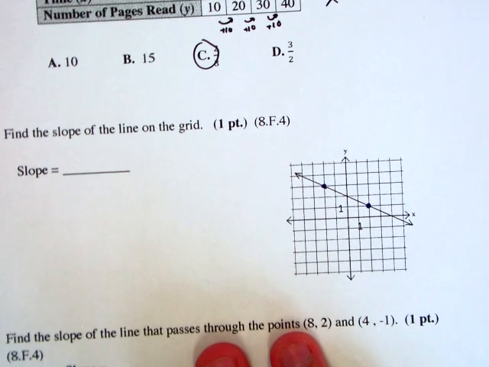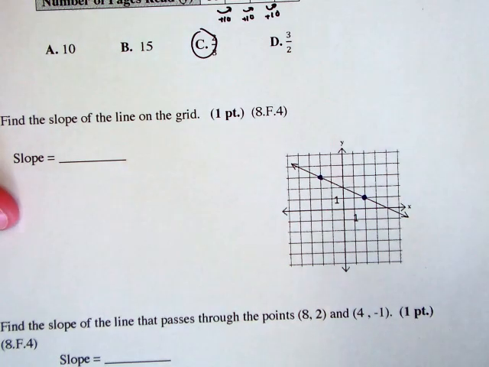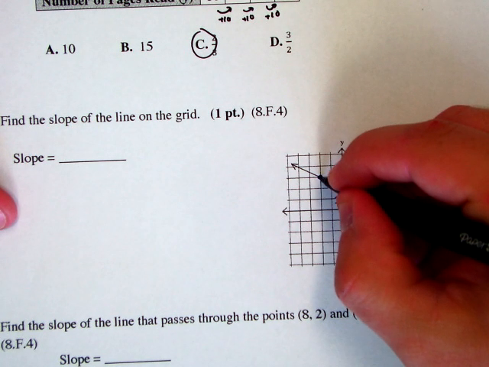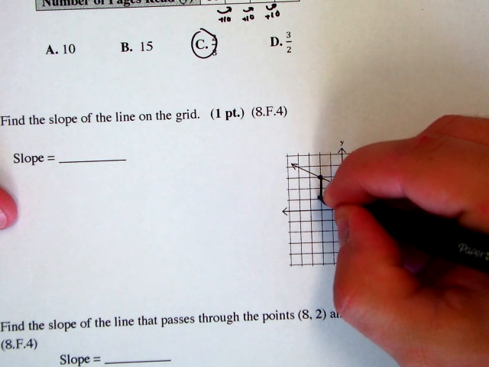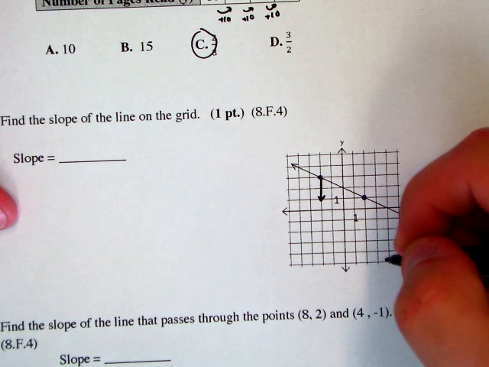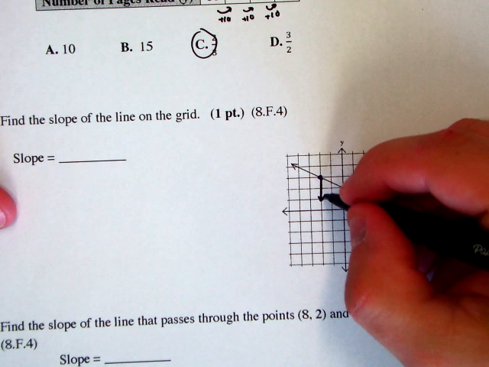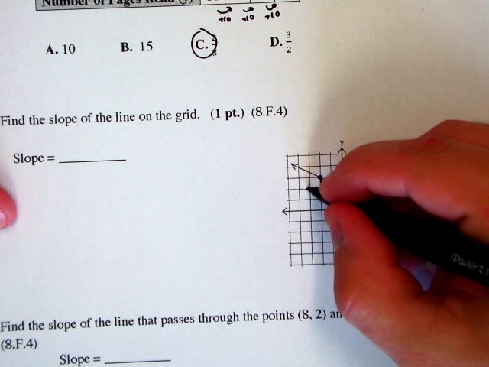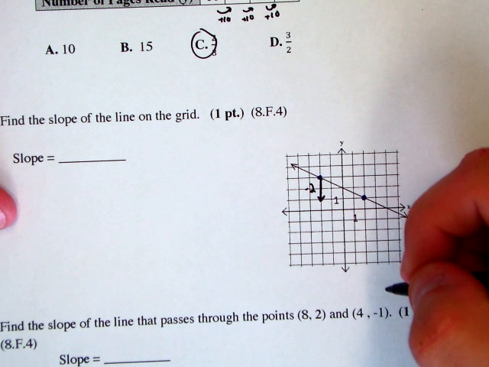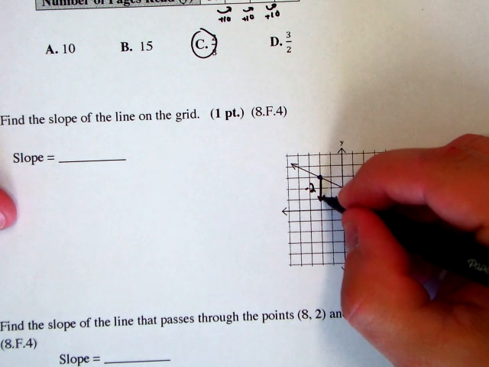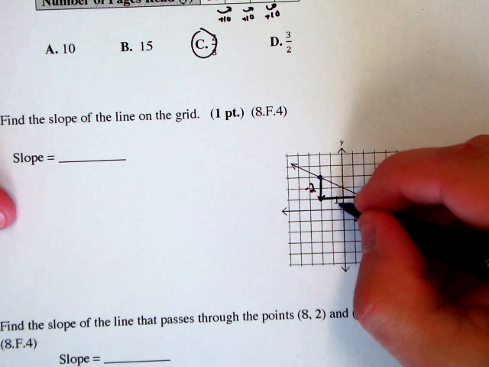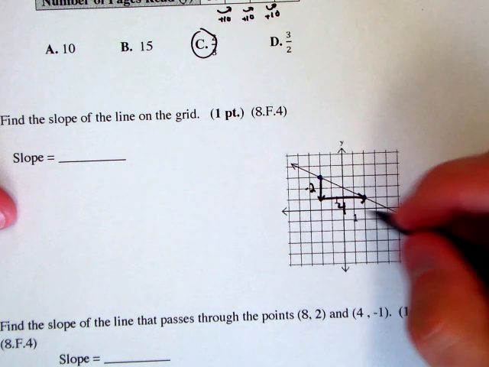Number 2, find the slope of the line on the grid. So there are 2 points that are given here. So when I find the slope, I make a triangle. So this length here is 2, and because I went down, it's a minus 2. And then I travel along the grid line here again until I get to my endpoint, and that is 4. And because I move to the right, it's a positive 4.